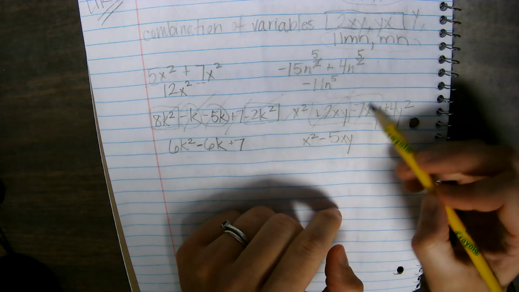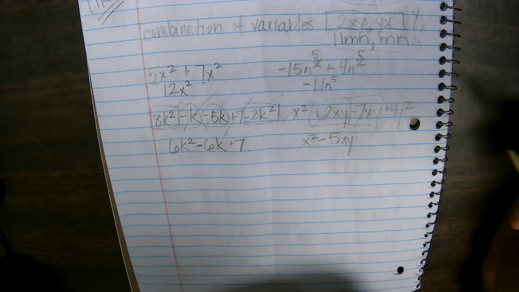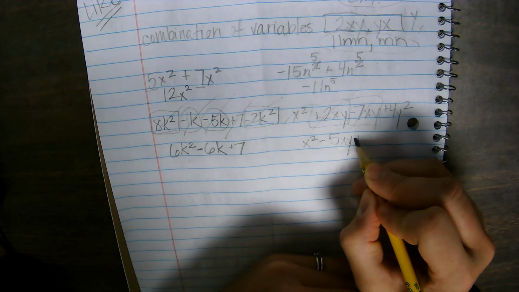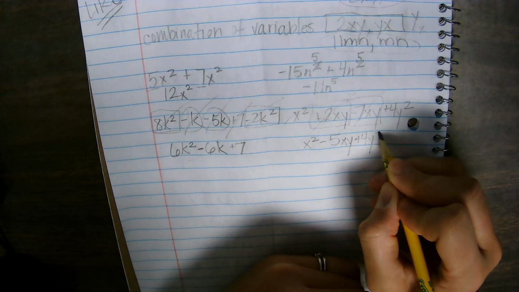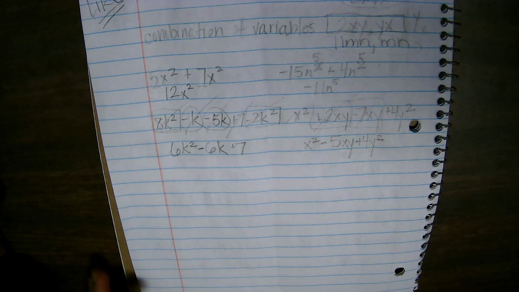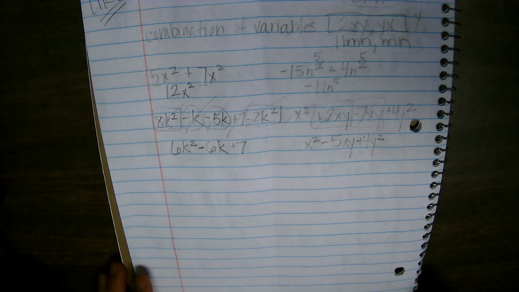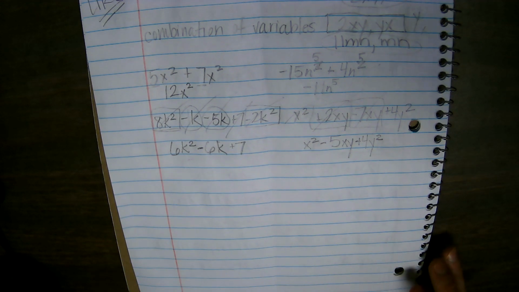Now, we've included those in our final answer, and we just have one more term that we can't combine with anything else, so we are just copying down. Don't get too fooled when some of these can't be simplified too much further, right? Okay, now I want to show you some things you might see.